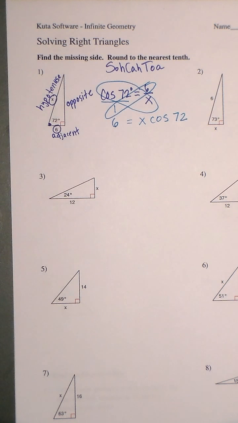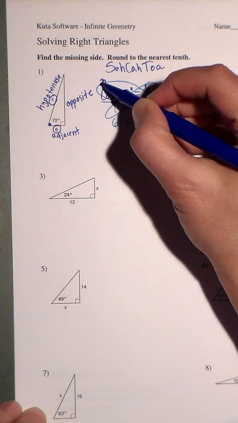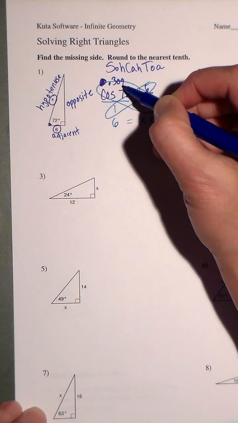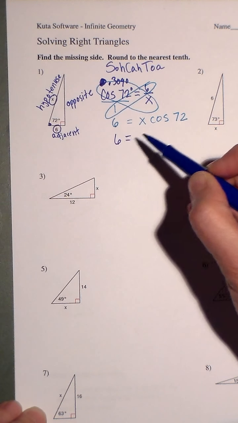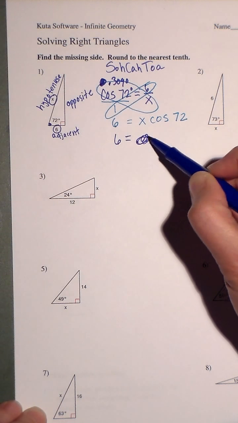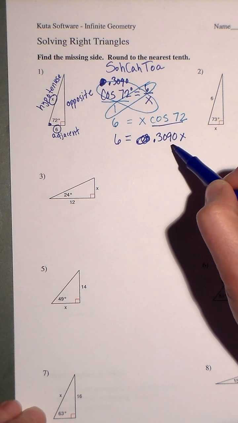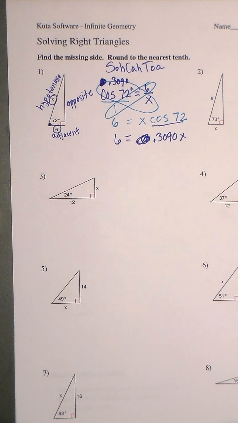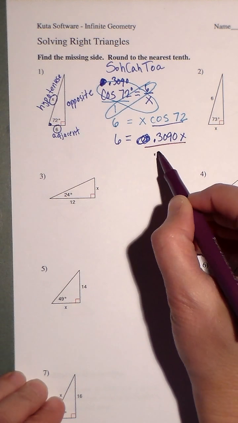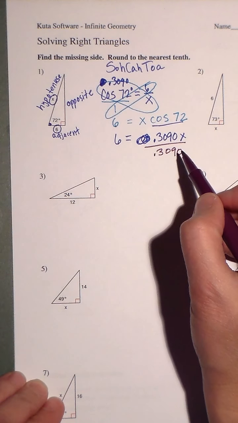First of all, you've got to make sure that your calculator is in degree mode. So when I do cosine of 72, I actually get 0.3090. So I've got 6 equals 0.3090 times x, right? Because cosine 72 is 0.3090. So I'm going to solve for x like I would do in any other equation. I'm going to divide both sides by the coefficient, 0.3090.